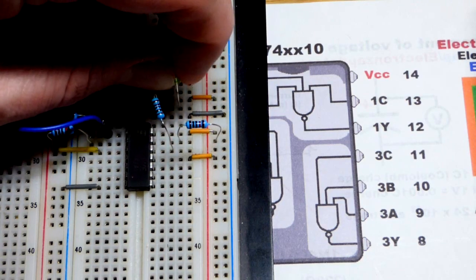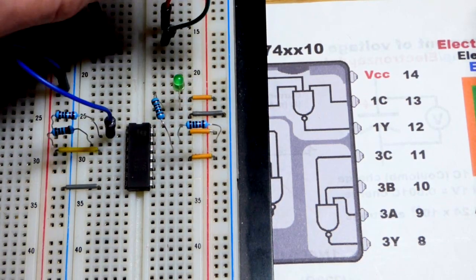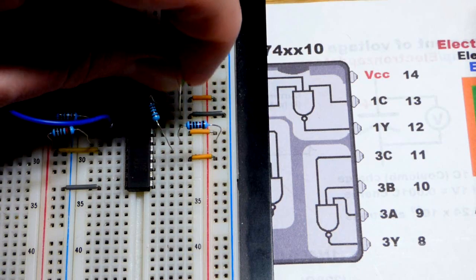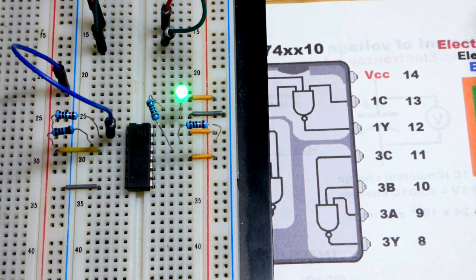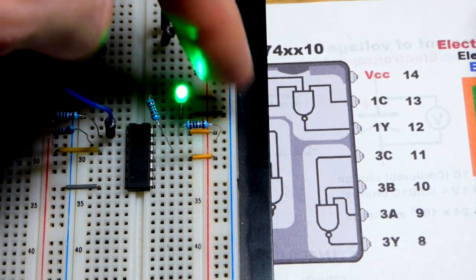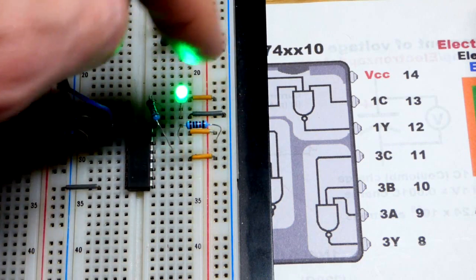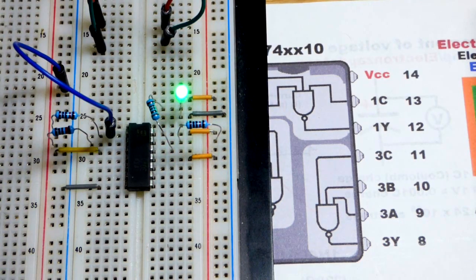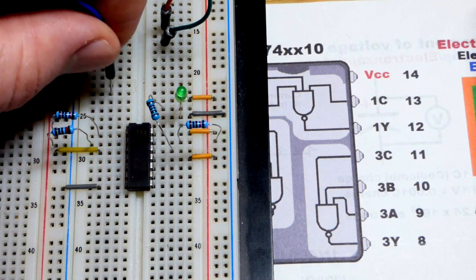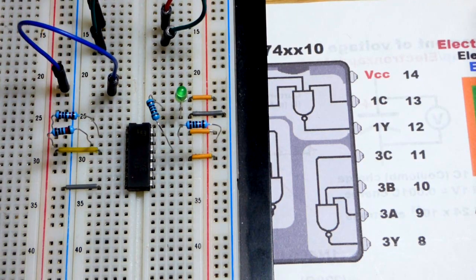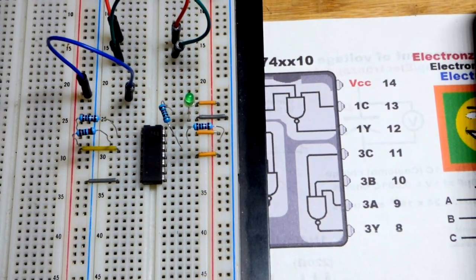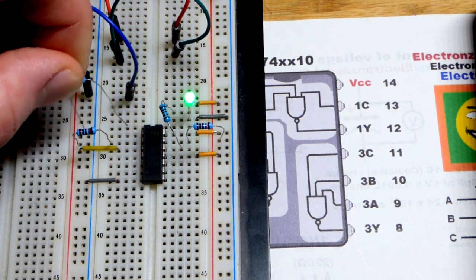So we can either sink or source. So now it's off. If I move it down one, now it's on because the output is high. That's high up there, that's low there. So high, low, we got current flow. So we don't have to use the resistors to pull up. In fact, I'm thinking it's probably more common that they are pulling down.